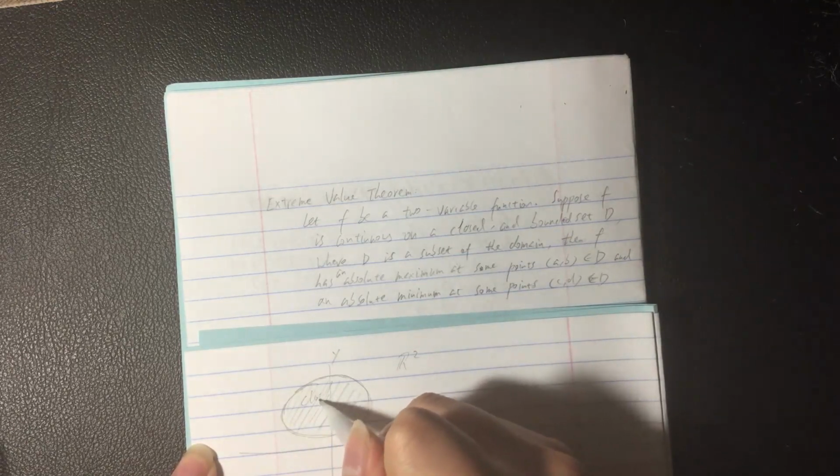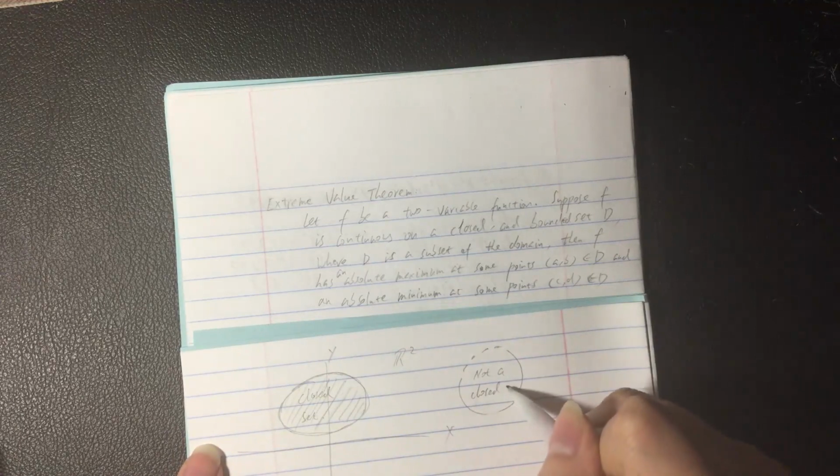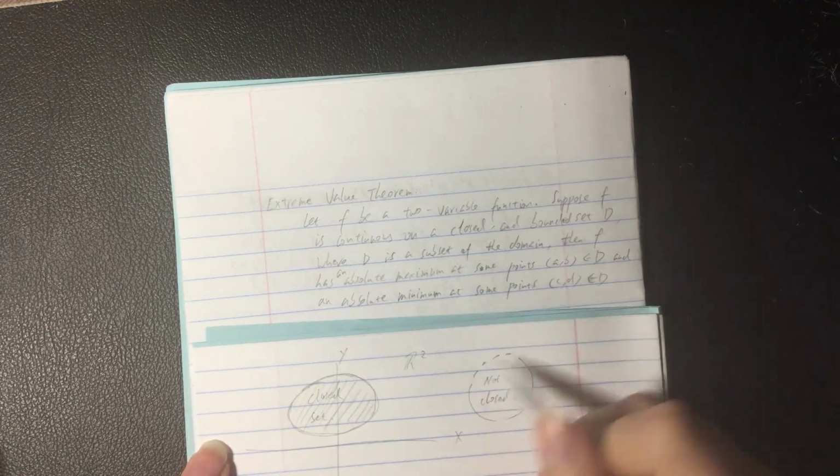If some part of the boundary is not included, then this is not a closed set.